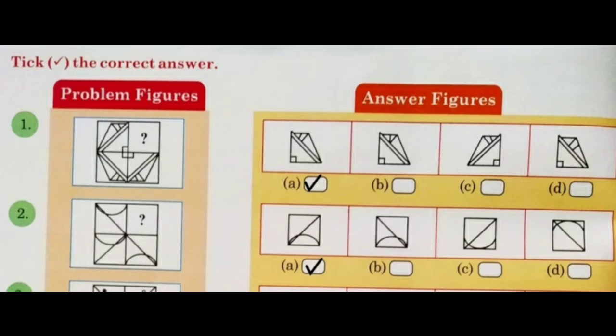Similarly, in question number 2, you can see on the left side of the figure, both semicircles are in the up places, but on the right side of the figure, one semicircle is in the down place. That means the question mark's value will also be a semicircle. That means it will also be in the down place. So which option is right? Only option A will be right.